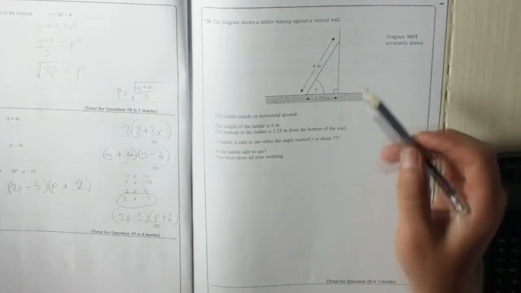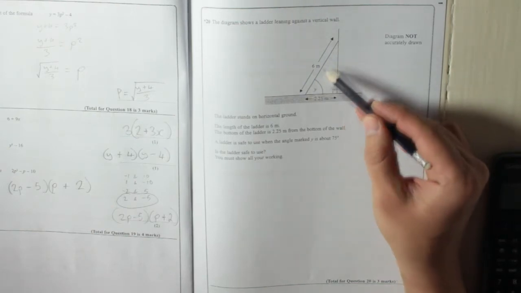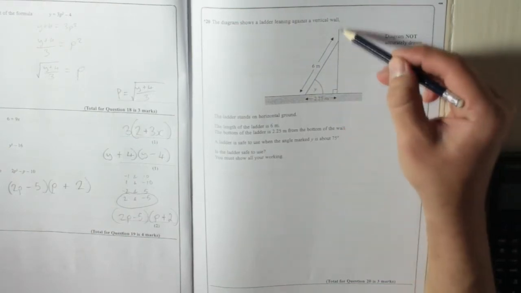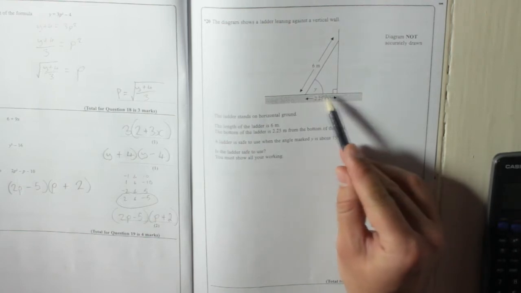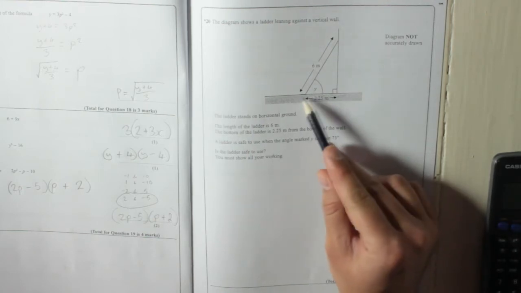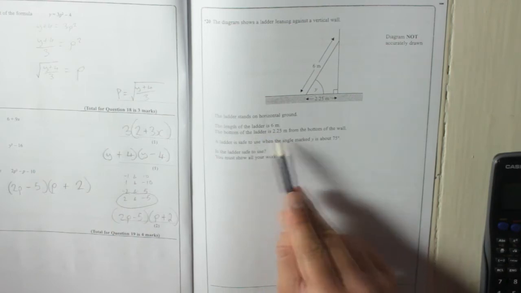Question 20. The diagram shows a ladder leaning against a vertical wall. There's the ladder, 6 meters long. There's the wall. We've got the distance from the wall is 2.25 meters. Tells you all this here.